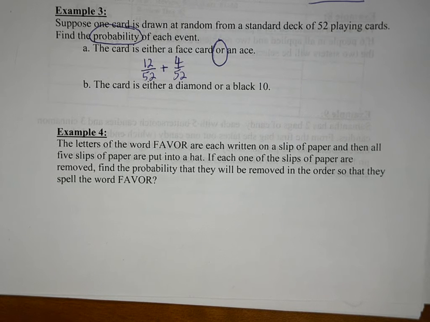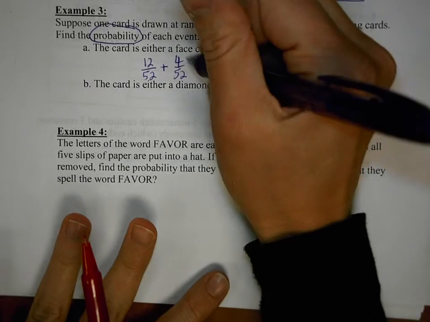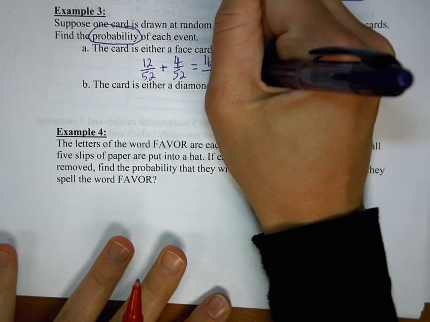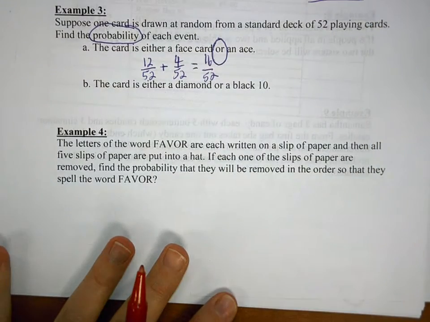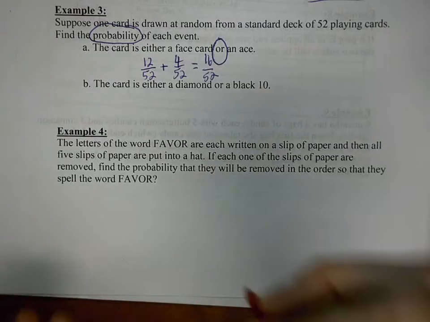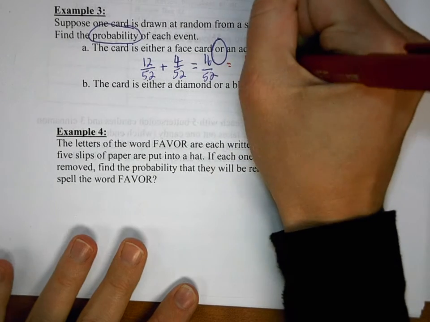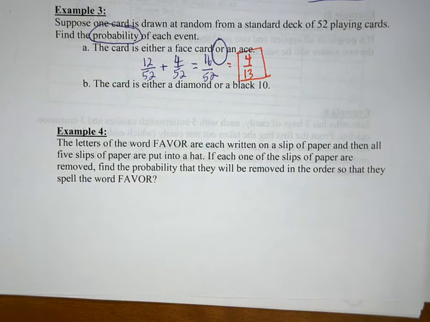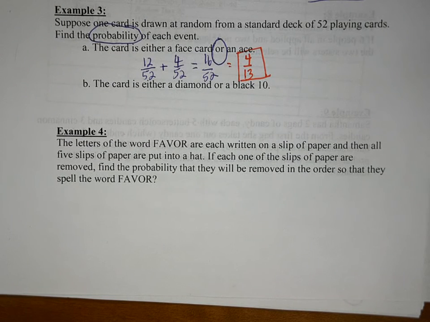Now whenever we're adding, we always need to double check that nothing overlaps. So here was all my face cards that I added. And then down here were each of the aces I added. Did any of those overlap? No. So we do not need to subtract anything on this OR problem. So we go ahead and add, and 12 plus 4 is 16 over 52. And then can I reduce that? We can divide by 4, and we get 4 over 13.